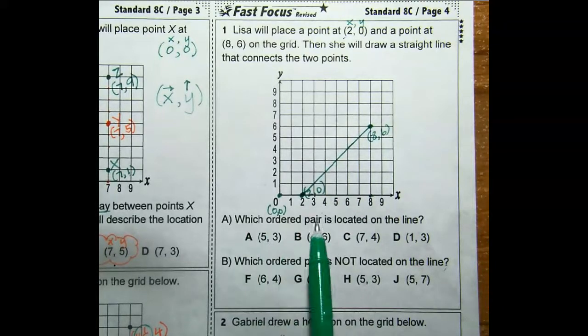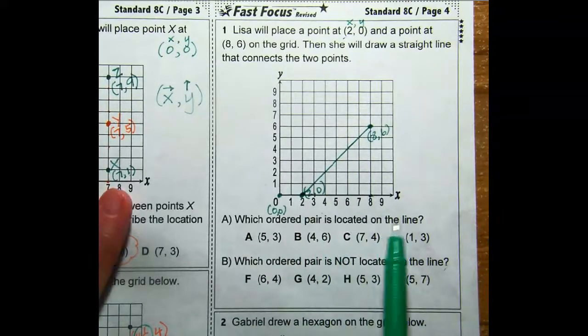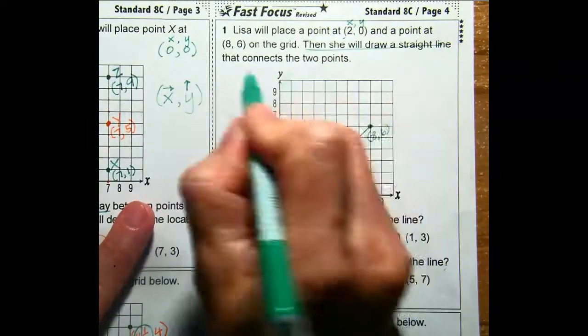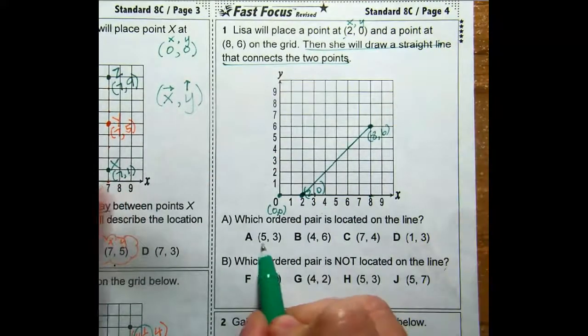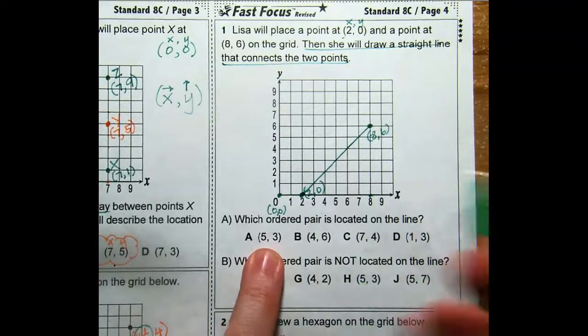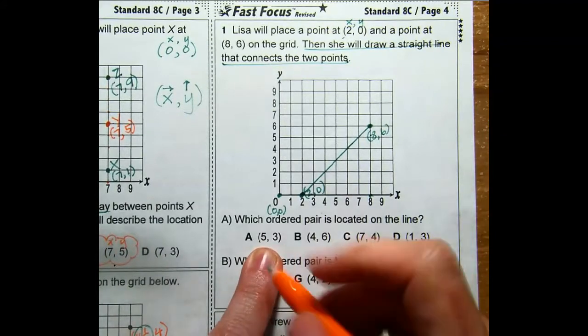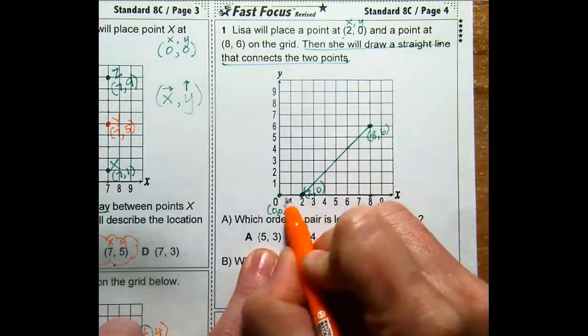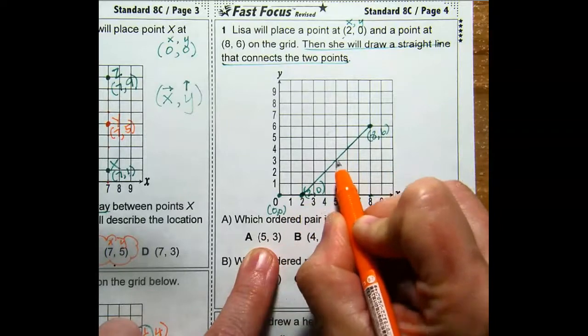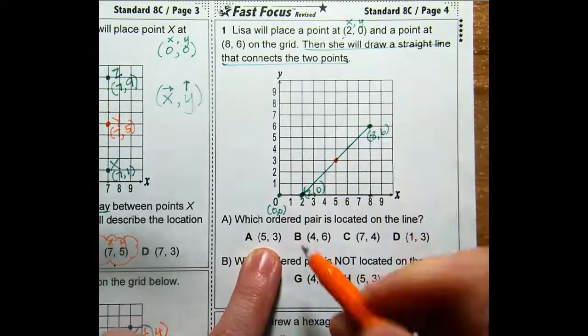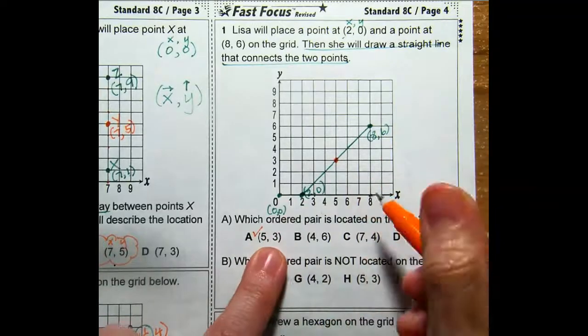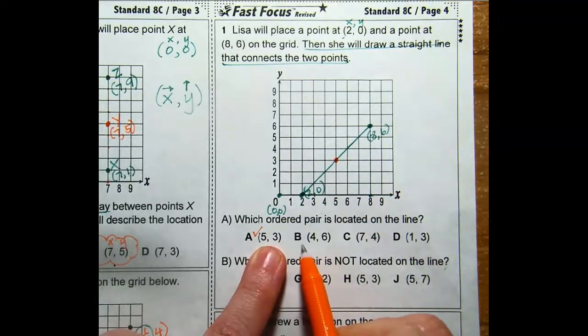So let's see what's going on. It says, which ordered pair is located on the line? So all we've done is we've followed directions, we've drawn, and let's look. We're going to prove it. Okay, let's see if I use a different color. 5, 3. Let's see. 1, 2, 3. That is on that line. Check mark. Let's see about B. 4, 6.